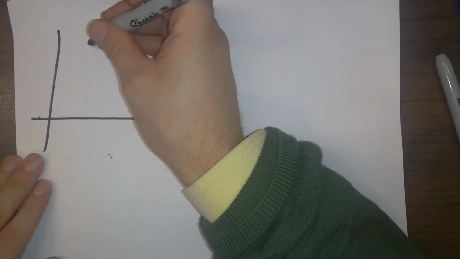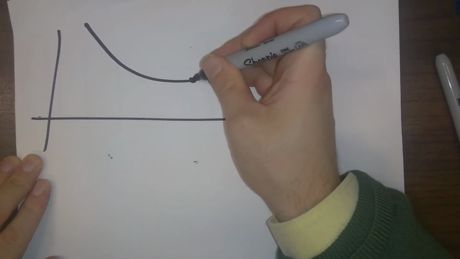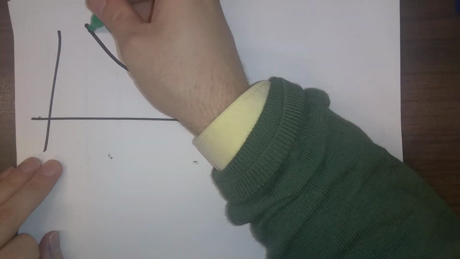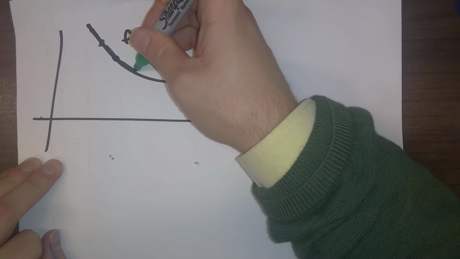So suppose that here is a function f of x. As usual, we're going to break it up into chunks.